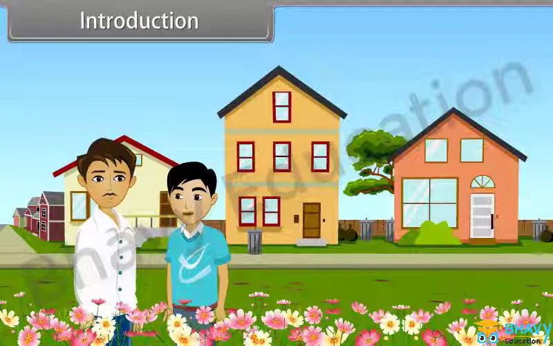Father, this park is so beautiful. It has so many swings and rounds to enjoy. My friends also come here daily. I know that. You must like this park. That's why I brought you today here. Thank you, Father. Most welcome, son.